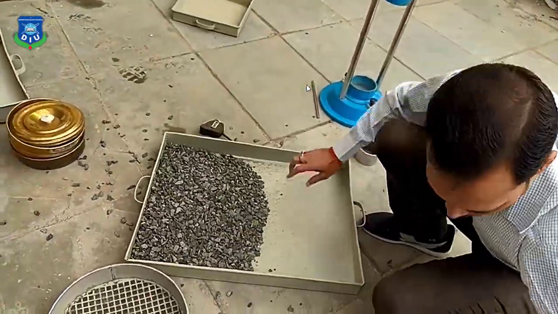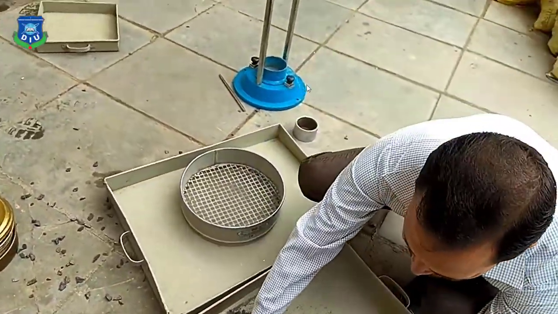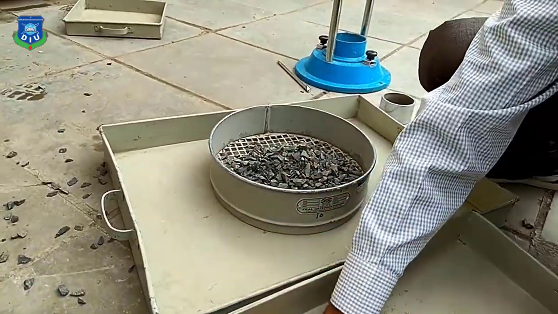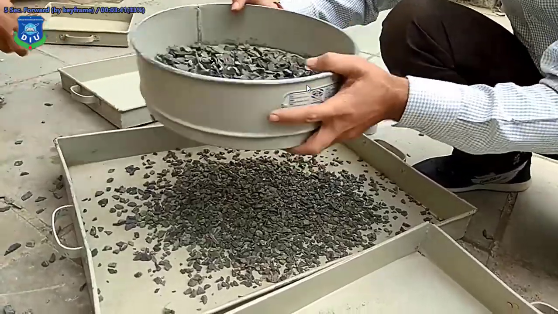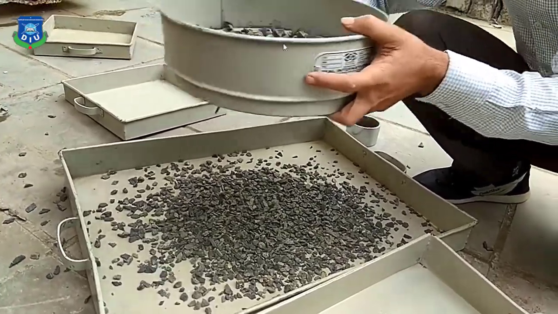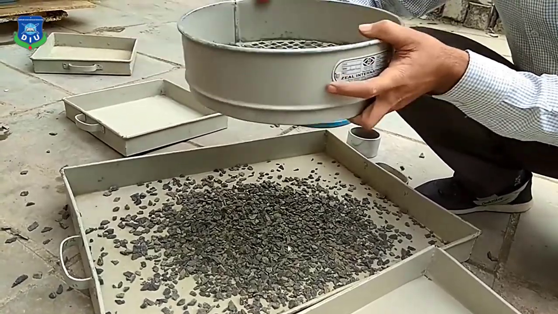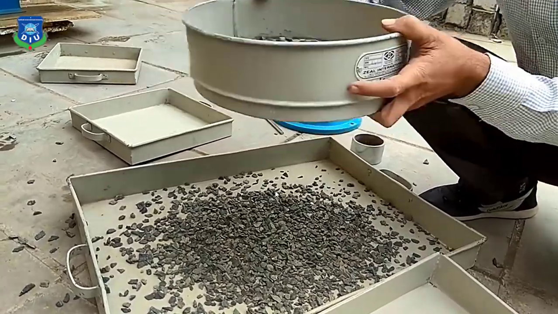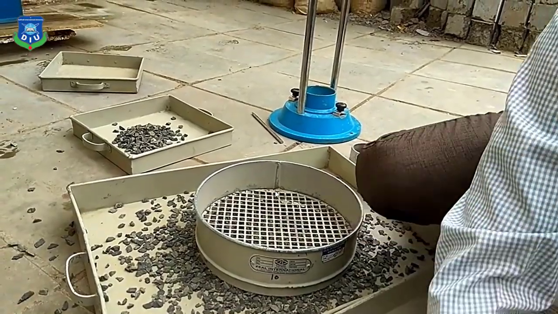Then we will place the materials on the 10 millimeter sieve. We will take the materials that are retained on the sieve, not the ones passing through. We won't take those. We will take the materials retained on the 10 millimeter sieve. So that's how we select our materials.